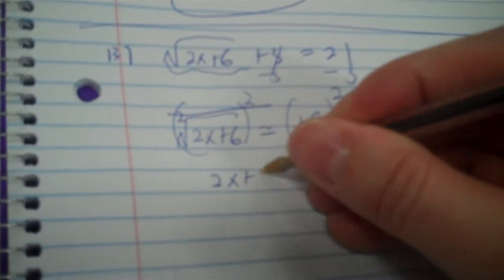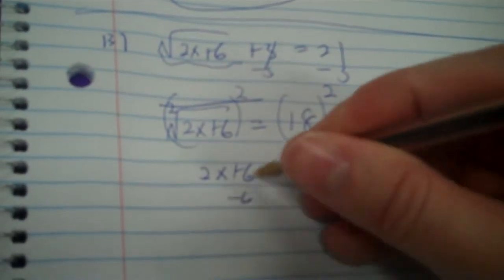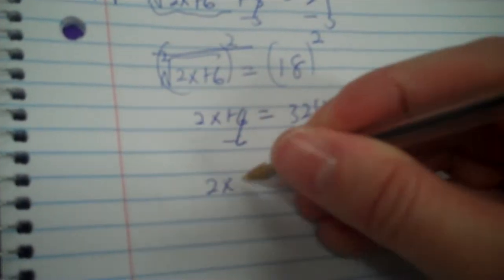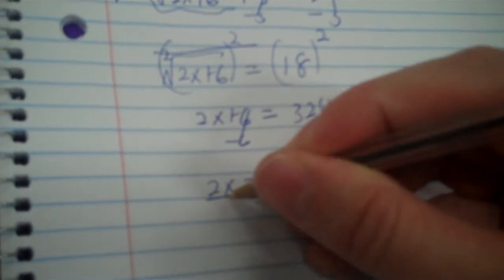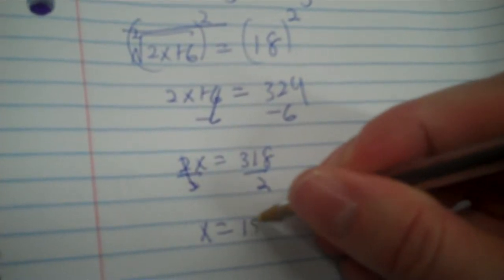Now we get rid of the radical. It's a 2, so we take both sides to the second power. Okay, so it'd be 2x plus 6. Then 18 times 18 is 324. Then we subtract 6. That'd take me to 318. Then I divide by 2, and that's going to be 159.